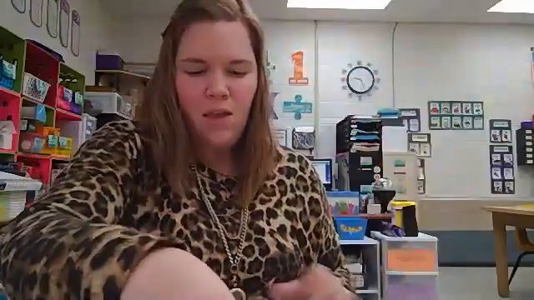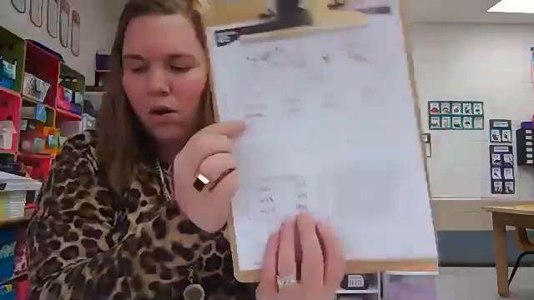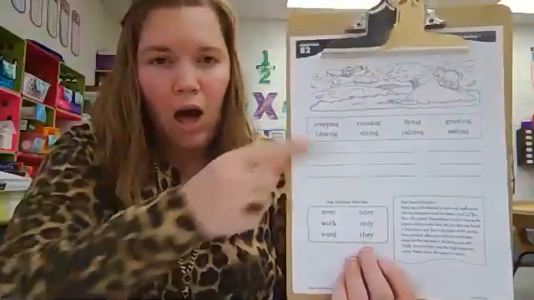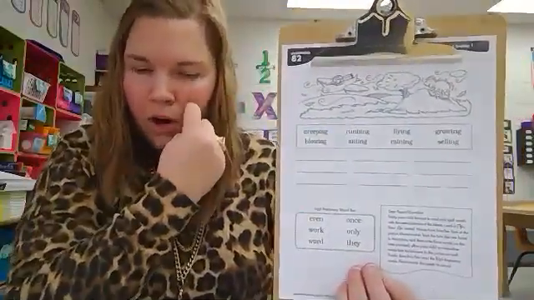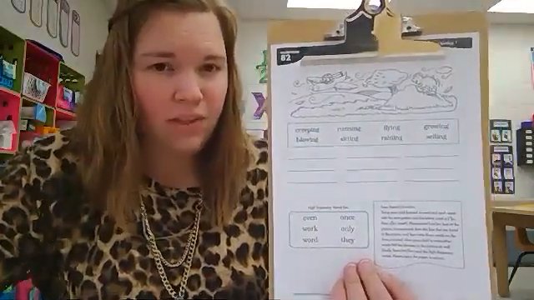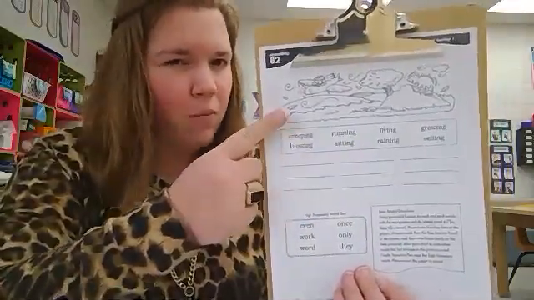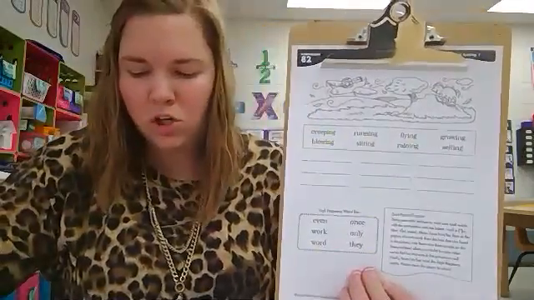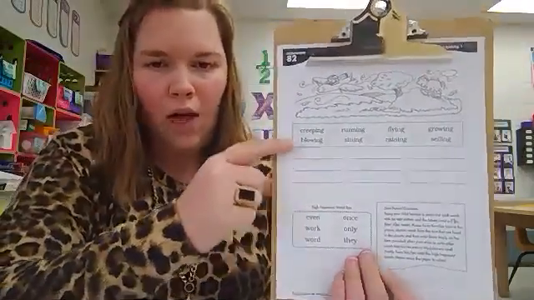Now turn to the homework side. Let's talk about it. There is a picture at the top of the page, and so you need to read the words that are in the box and look at the picture. These are all verbs. If someone or something is doing that in the picture, you're going to write it on the line.